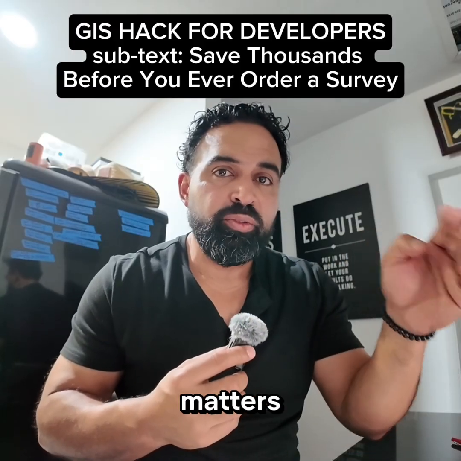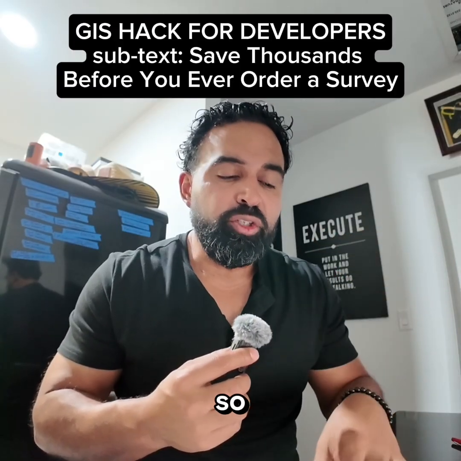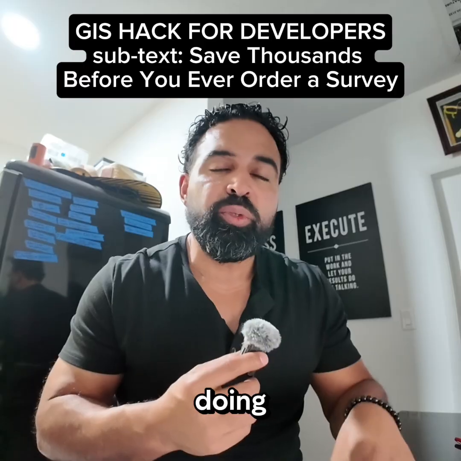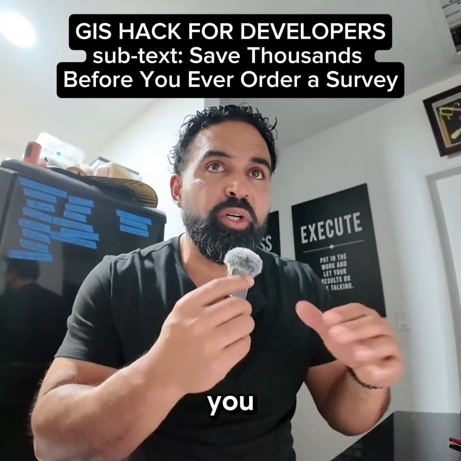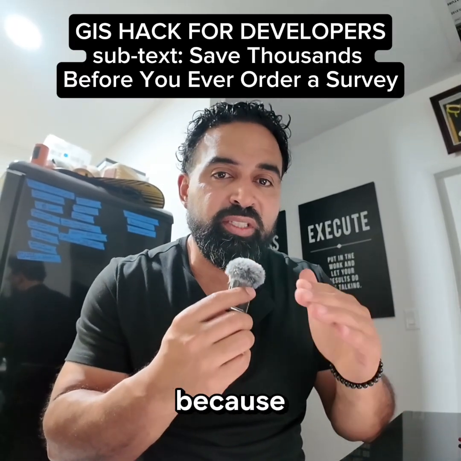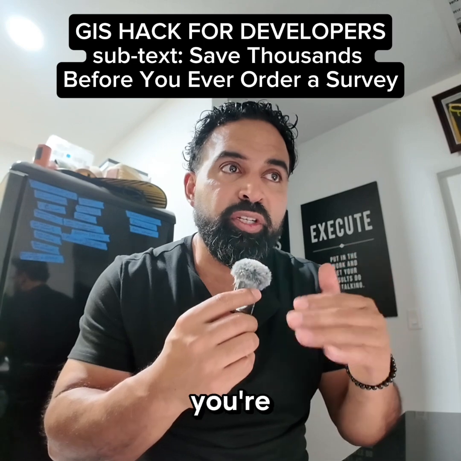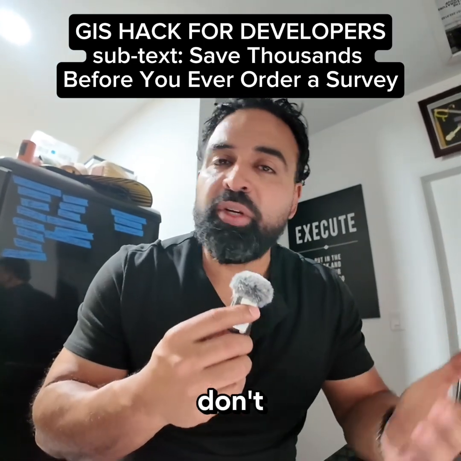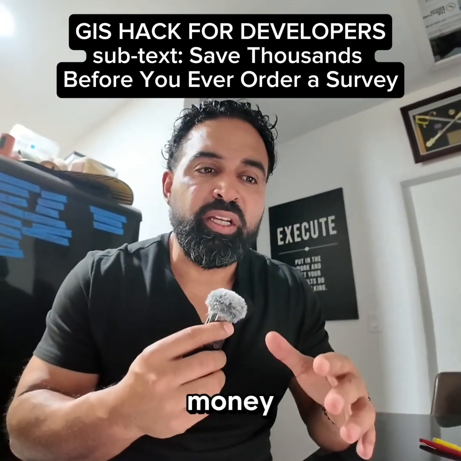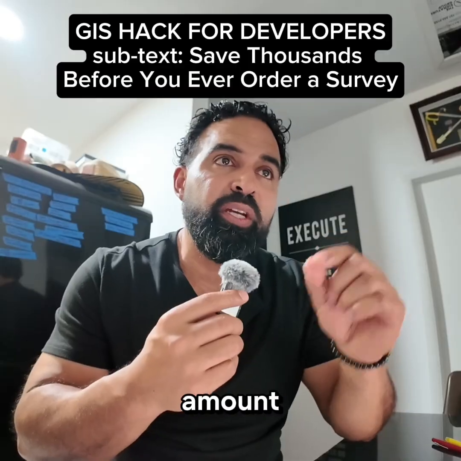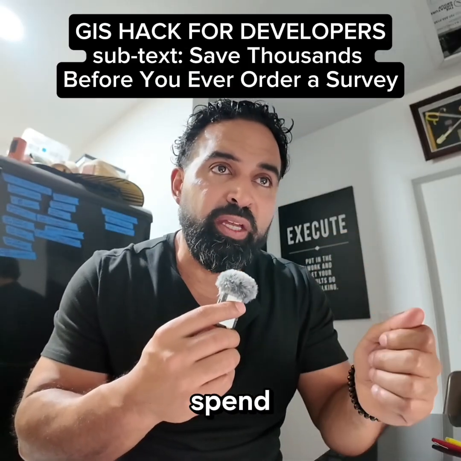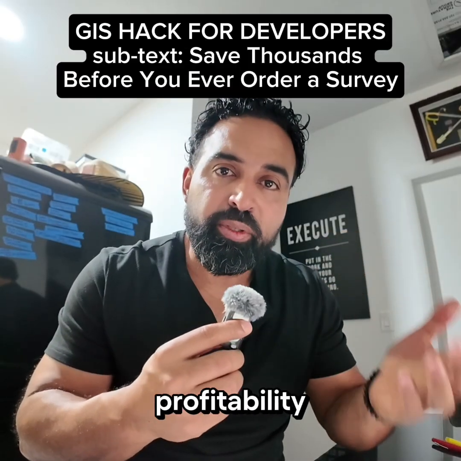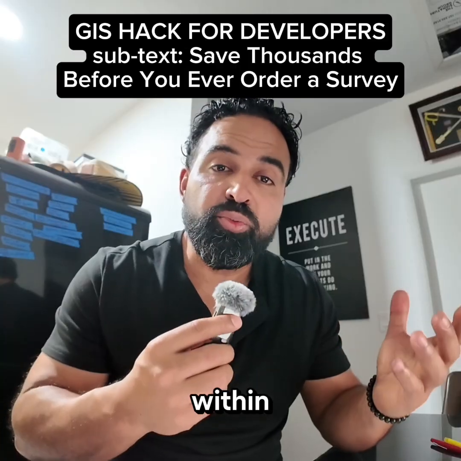So it all matters where you're located. So you want to make sure that you are doing what's necessary for your development, but you also don't want to overdo studies because that's where you're going to be spending way more money. And you don't want to do that. You want to spend the least amount of money for the highest amount of profitability for yourself within reason.